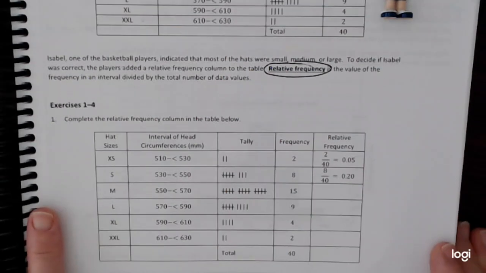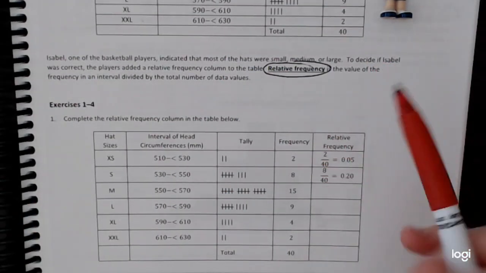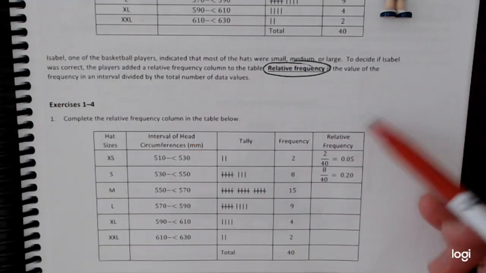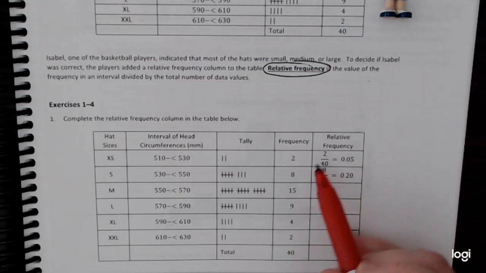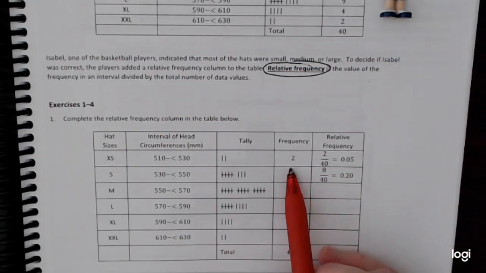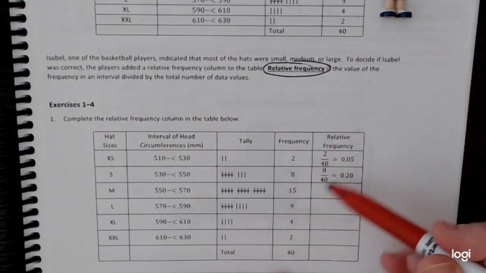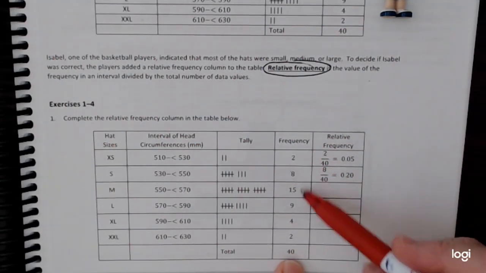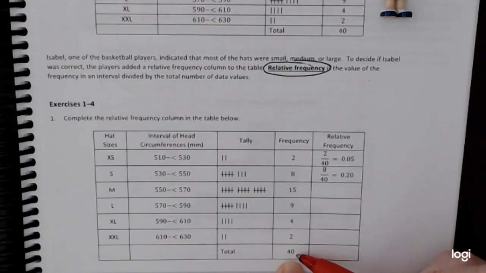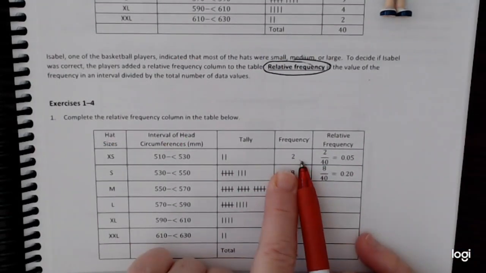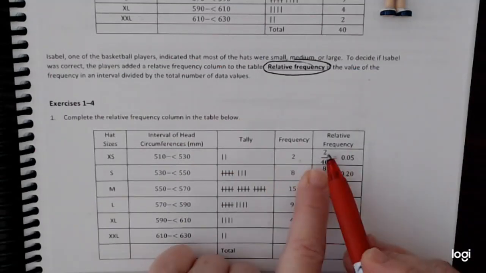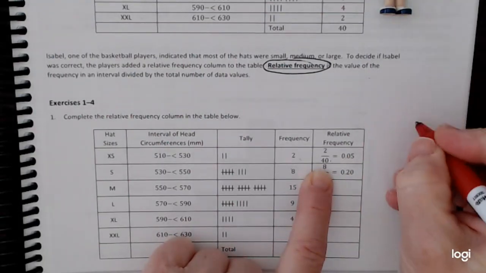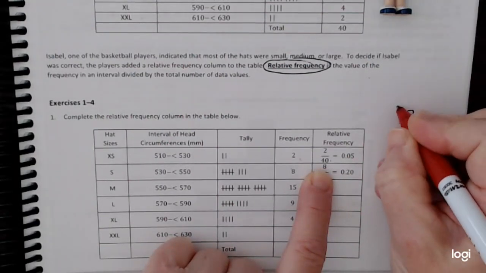So we have our frequency table right here. This is exactly like what we see at the top. But now we've added a relative frequency, and it said the relative frequency is the value of the frequency, this is 2, divided by the total number. Well, today we're going to take our frequency table and we're going to always make sure we have a total. So once we add all these numbers up, we have a total of 40. 2 people needed the extra small, 2 out of 40. And so basically, this is 2/40. We took 2 and we divided it by 40.